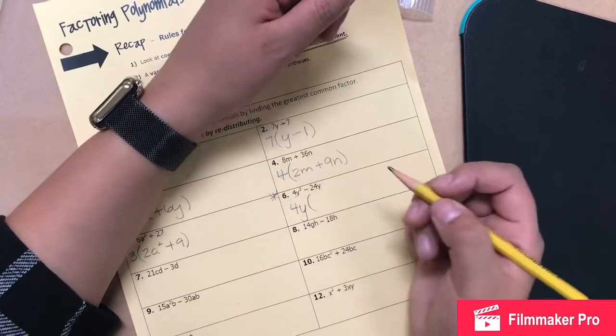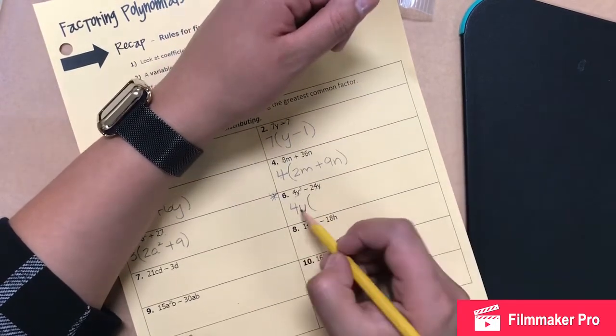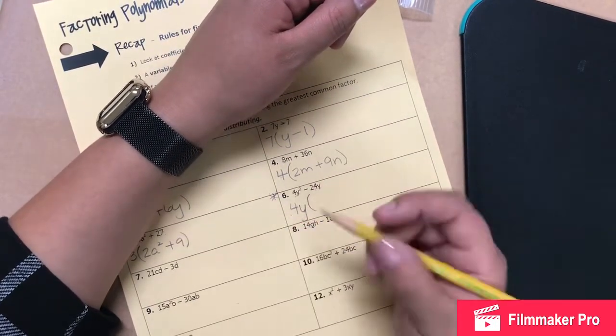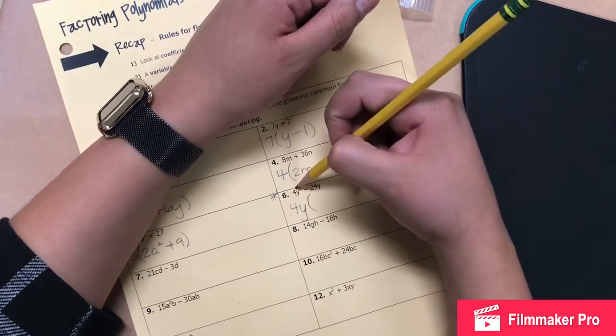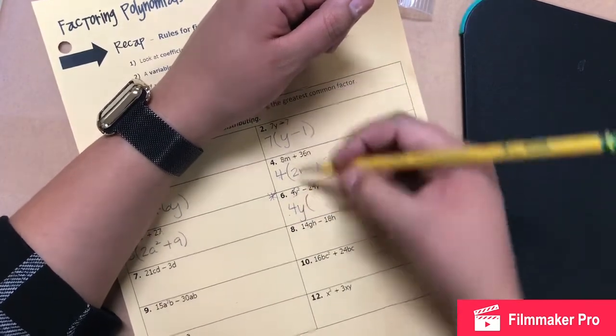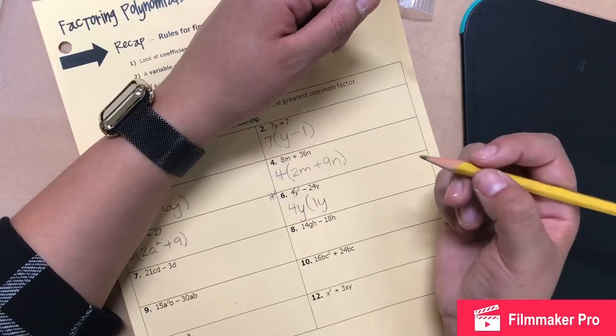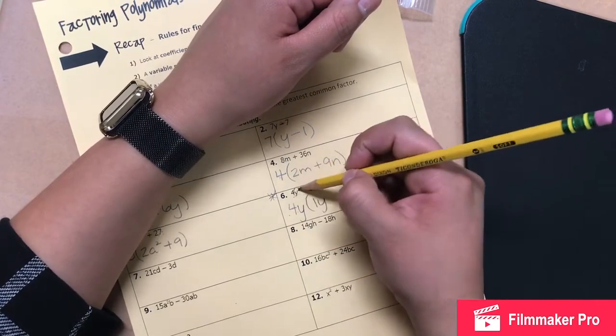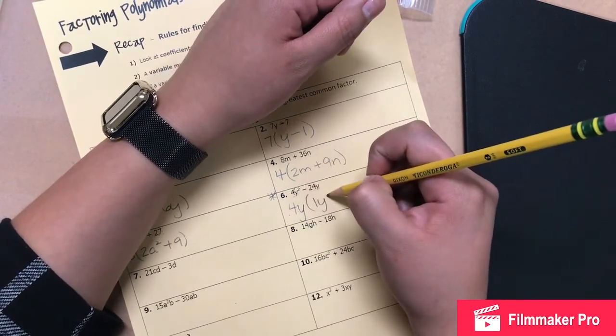So I'm going to bring it out. My GCF for number 6 is 4y. So now if we divide, 4y squared divided by 4y is 1y, because I would subtract 2 and 1 to get y to the power of 1.